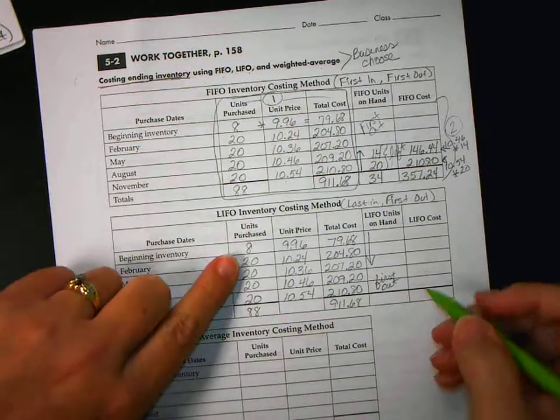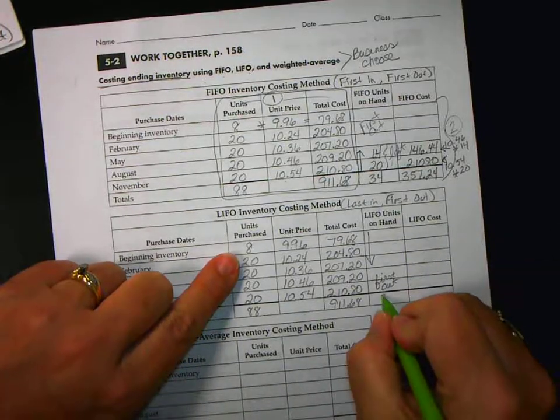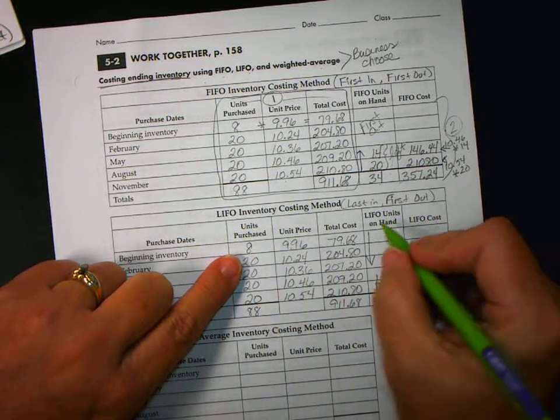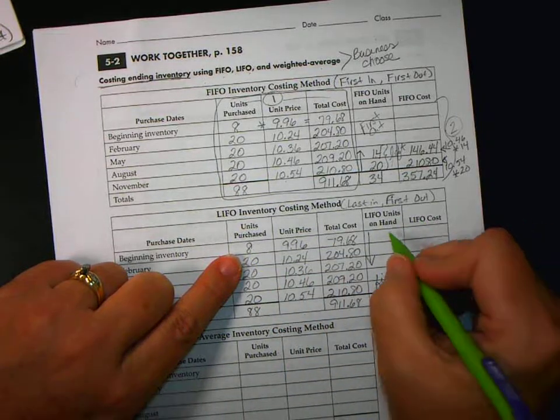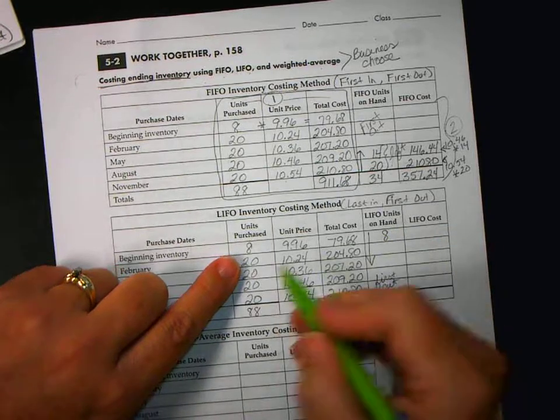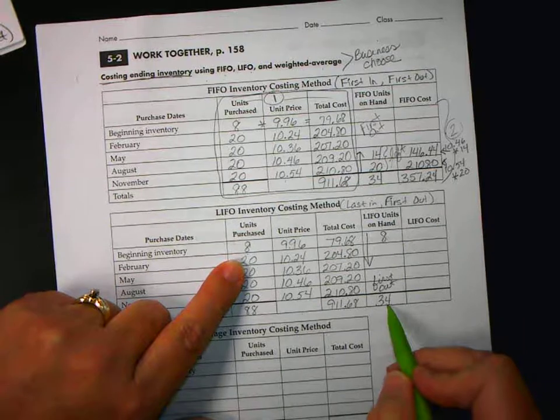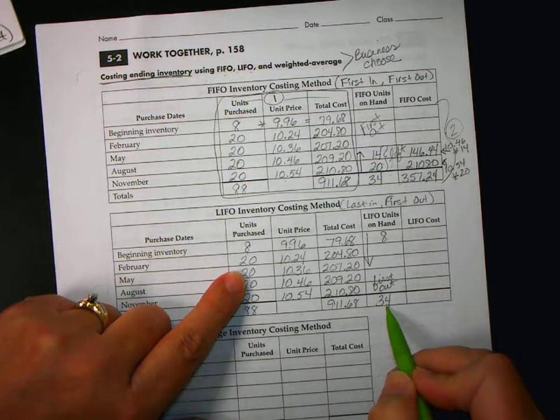All right, so again, our total needs to be 34. So now we've got to work towards 34. So here's 8. We can only use 8 right there. That's as much as we have for the beginning inventory. 34 minus 8 is what, 26?